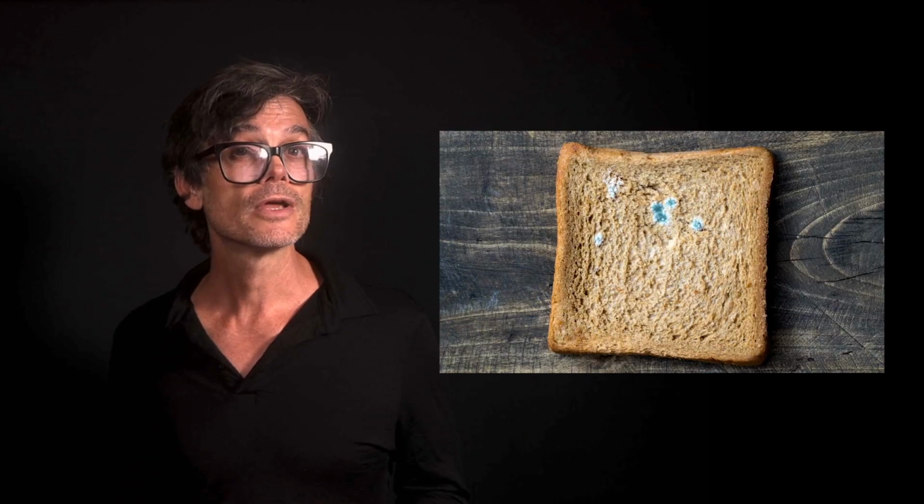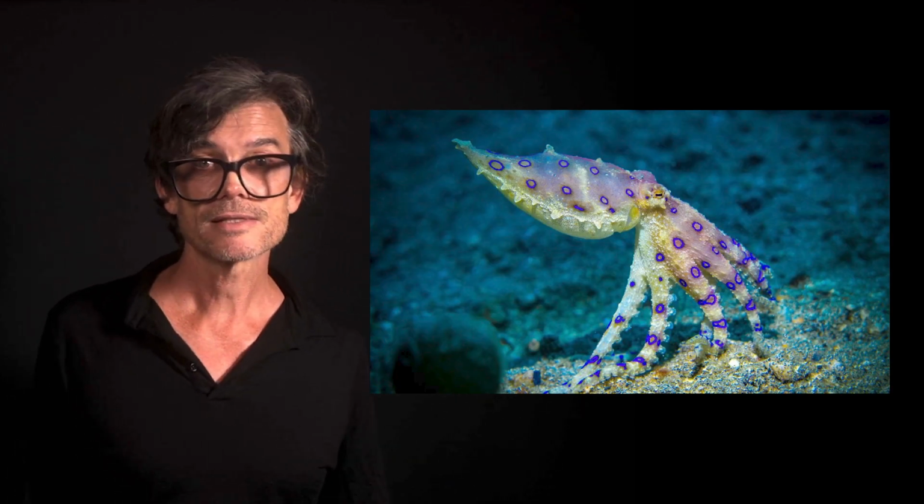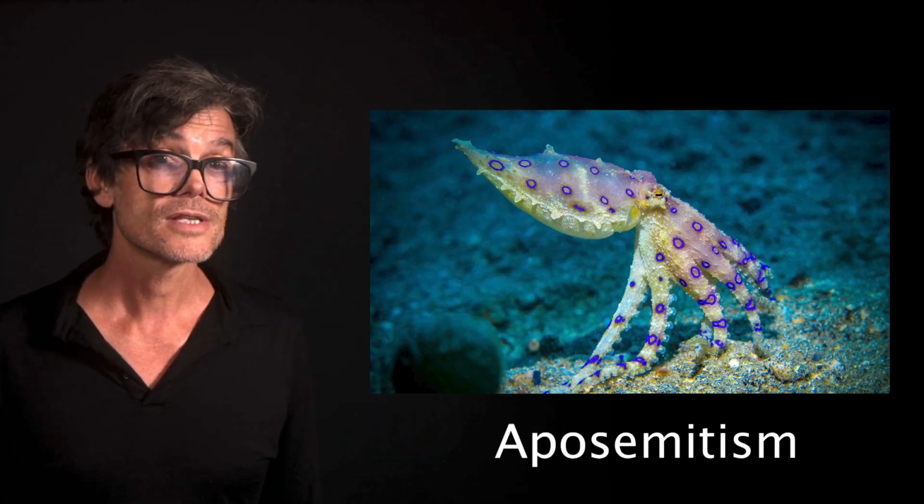Another evolutionarily significant function of colour is to signify that a food is unfit for consumption. Certain animals even signify that they're venomous by using colour displays, a survival tactic known as aposematism.